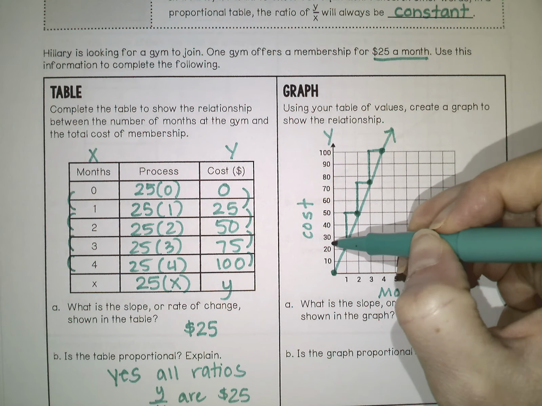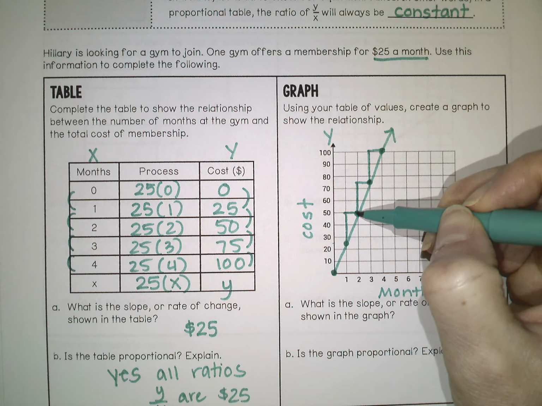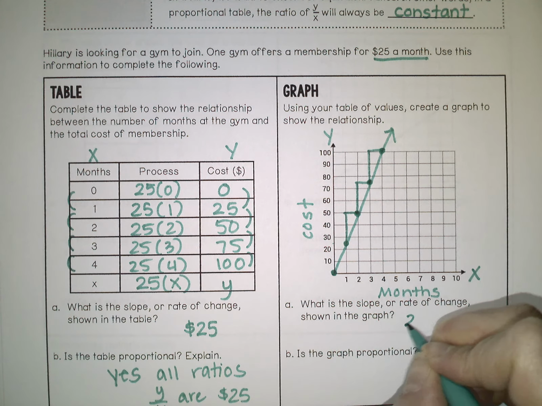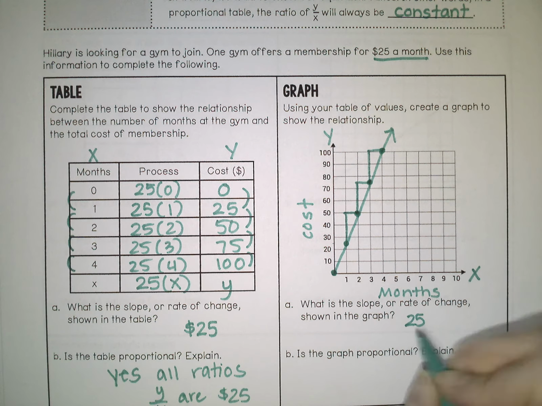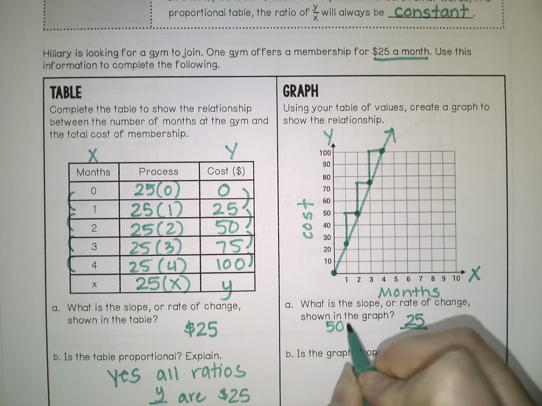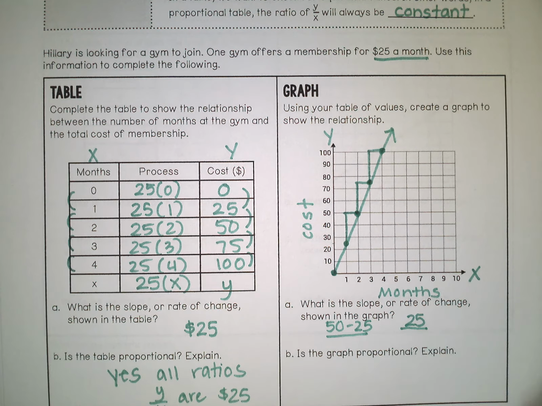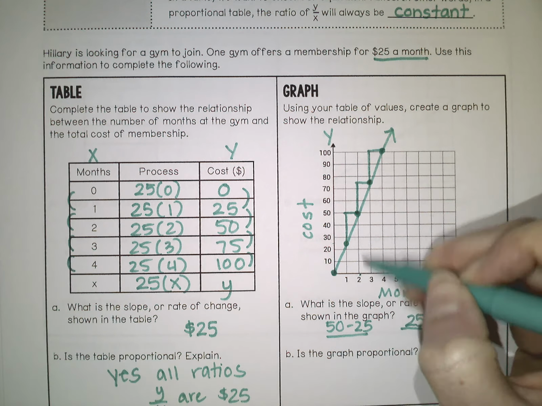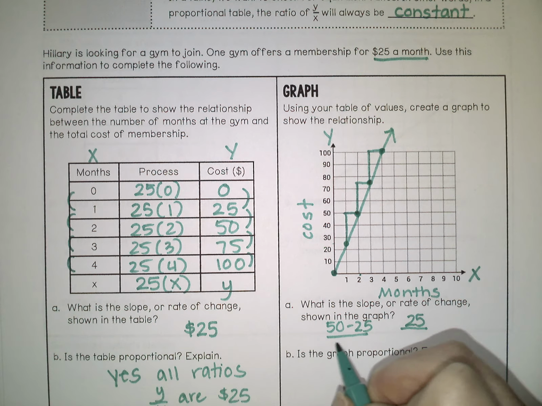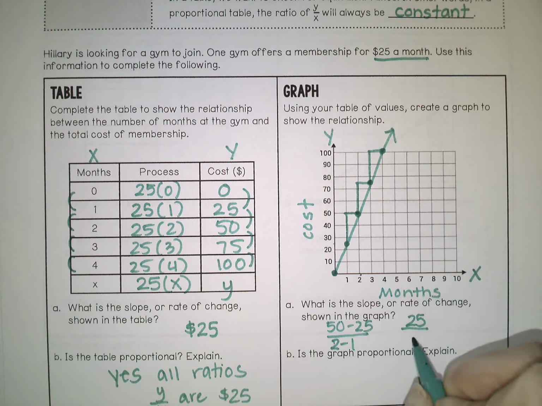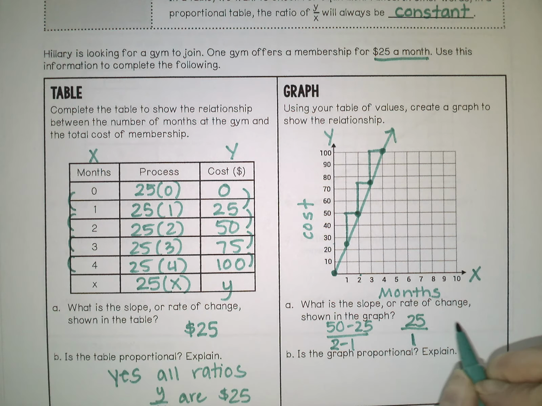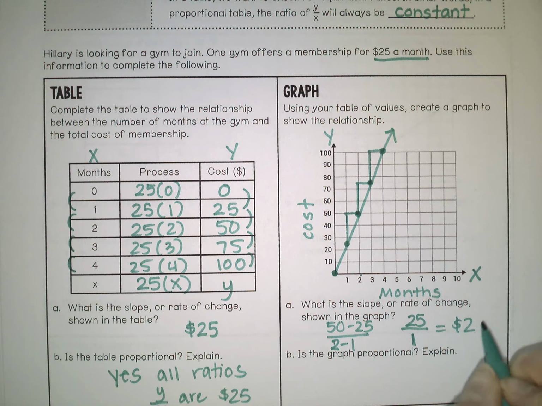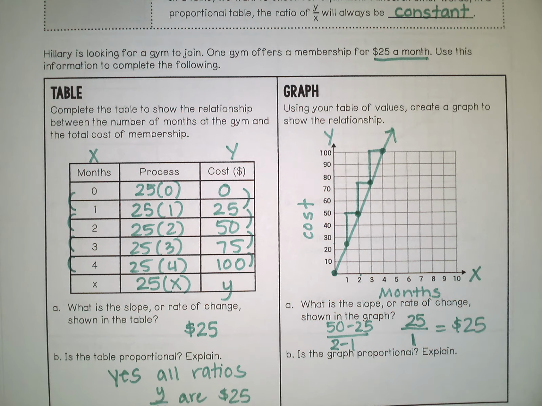It went from 25 here to 50 on the y-axis, a difference of 25. And it went from month 1 to month 2 if I used that point. So second month minus the first month is 1 month difference. So your rate of change is still $25 per month if you read that accordingly.